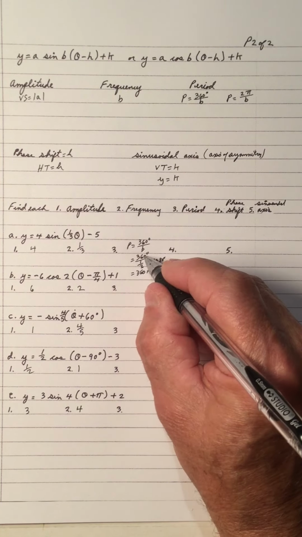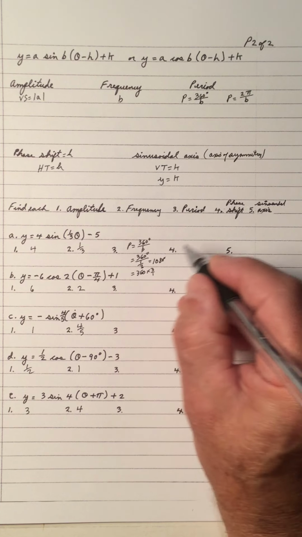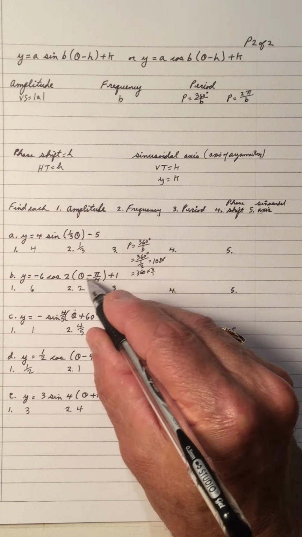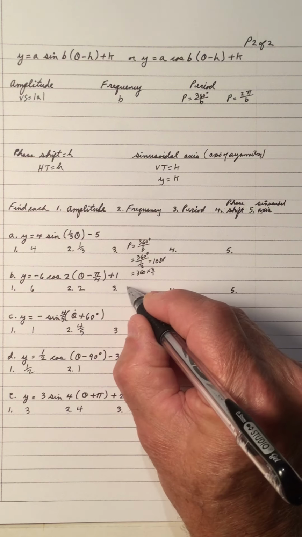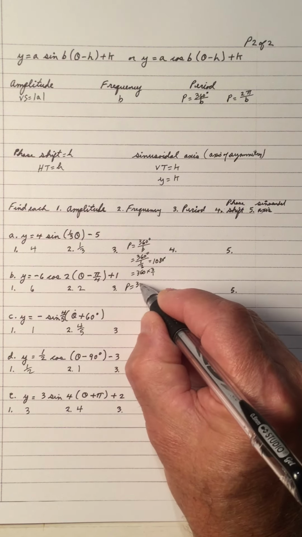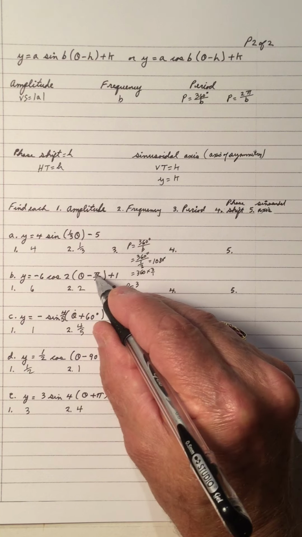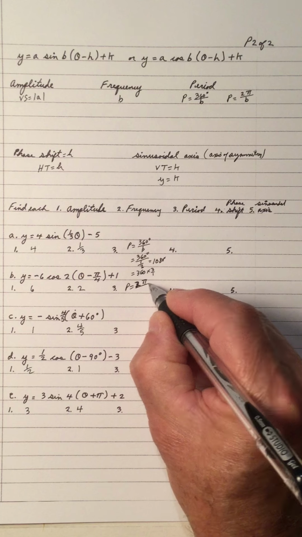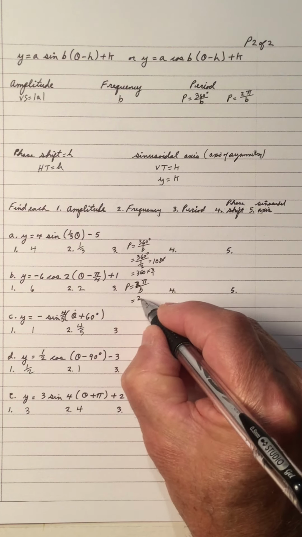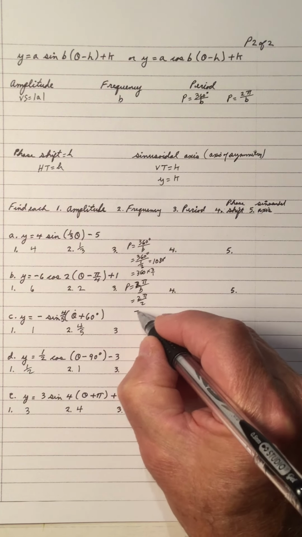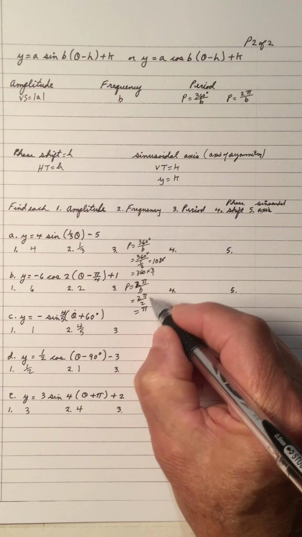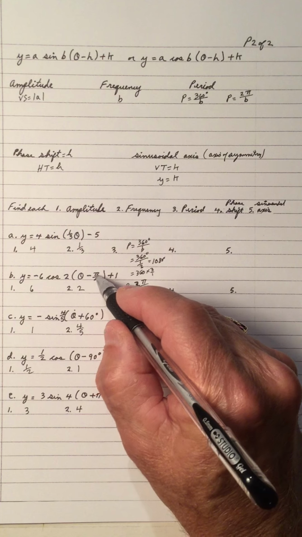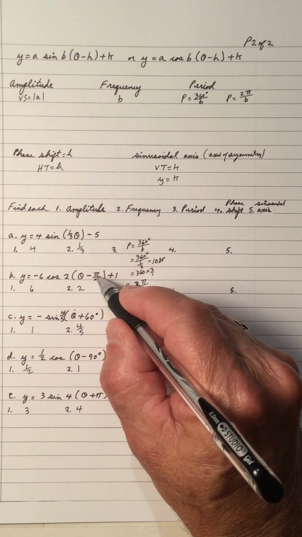Or we've got 2 pi here, which is 3 times 2 pi, which is 6 pi, either or. For this one, this is in radians, so instead of doing 360, I'll do 2 pi divided by B. So it's 2 pi divided by 2, so the period is pi, 180 degrees. Again, this could be degrees or radians, but this has got to be in radians.